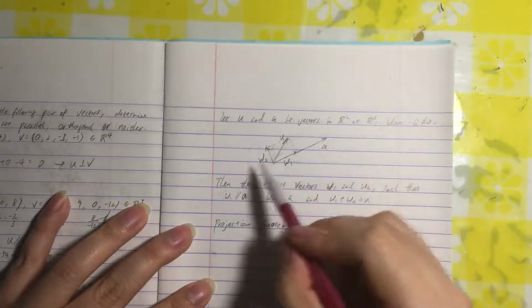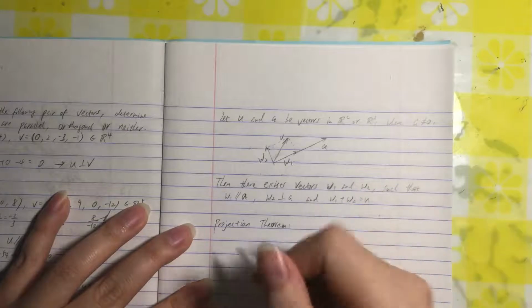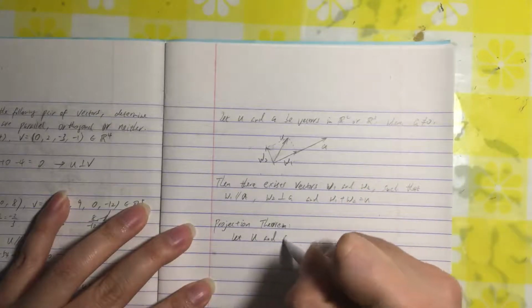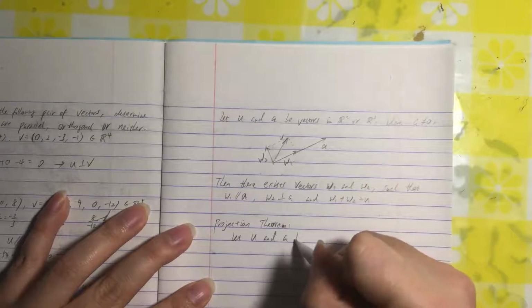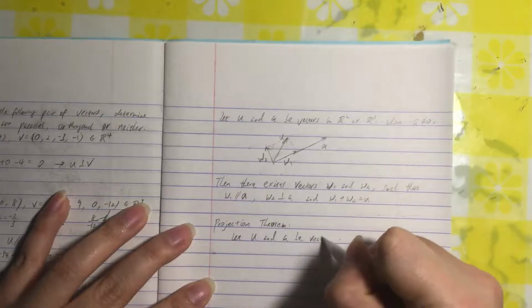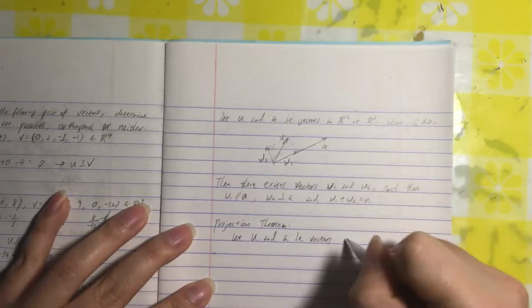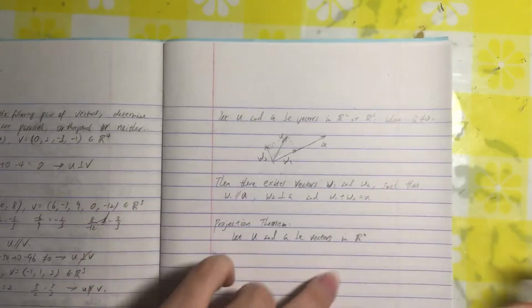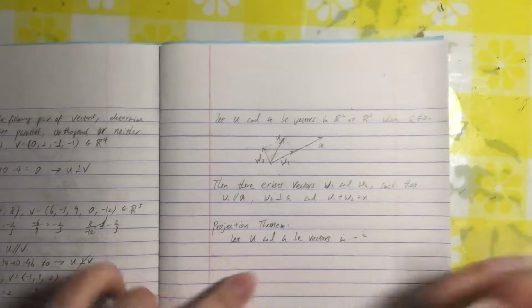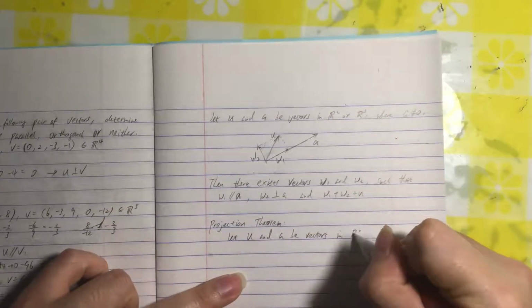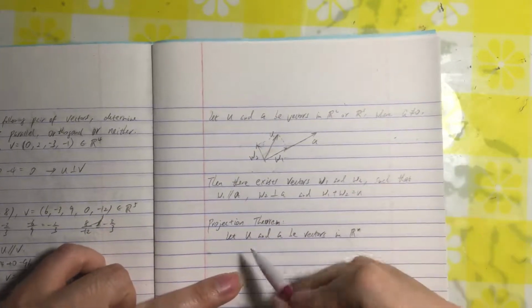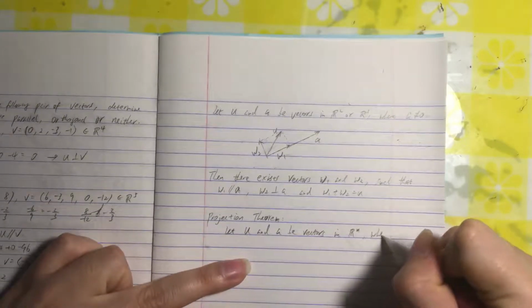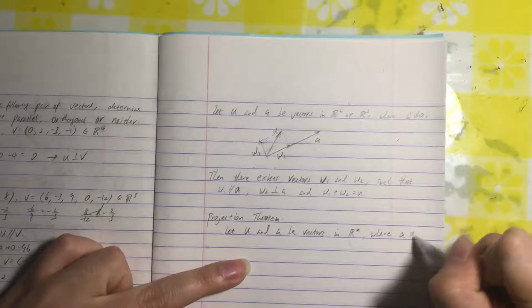This theorem is actually true for all vectors in Rn. Let u and a be vectors in Rn, where a is not a zero vector.